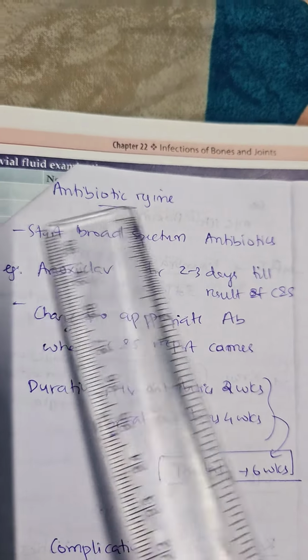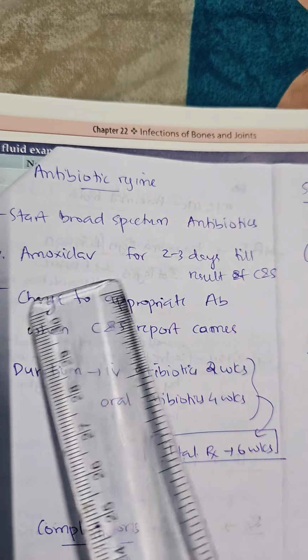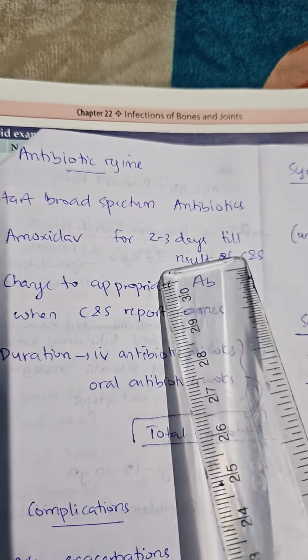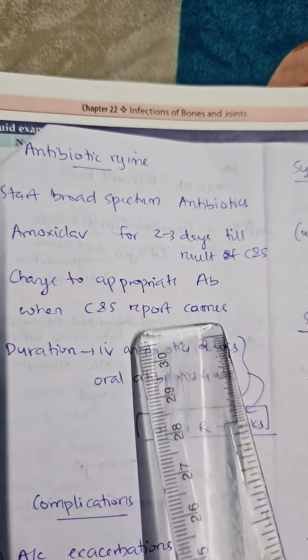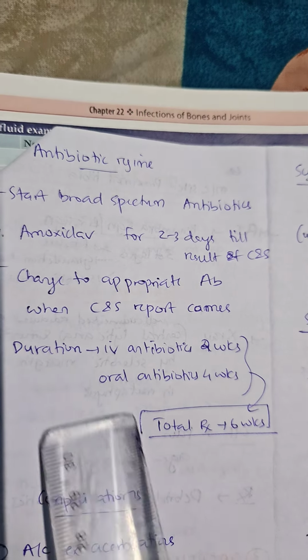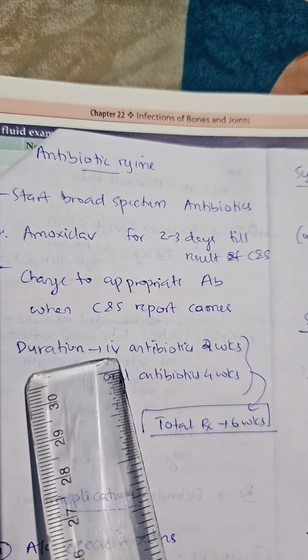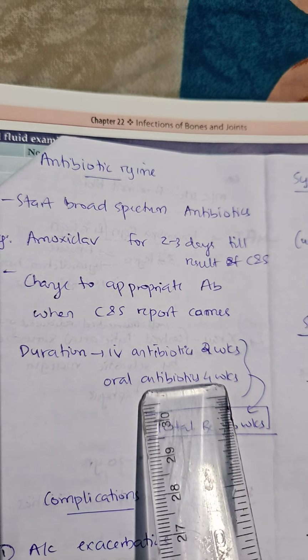So after that comes the antibiotics. You have to start with a broad spectrum antibiotic, usually amoxicillin, for 2 to 3 days till the result of culture and sensitivity comes, and after this you can change to appropriate antibiotics for better results. Duration, the total duration of treatment is 6 weeks, and out of that, for the first 2 weeks you will give IV antibiotics, which will be followed by oral antibiotics for 4 weeks.